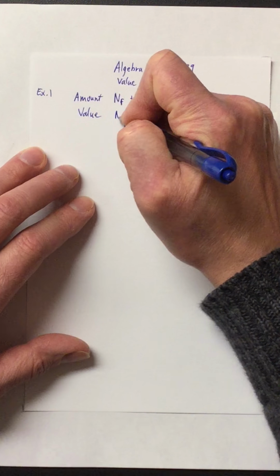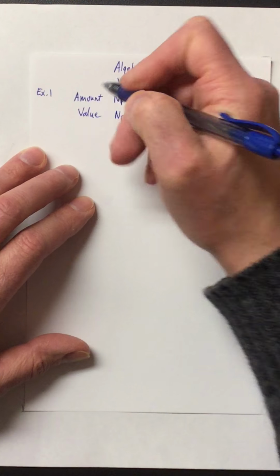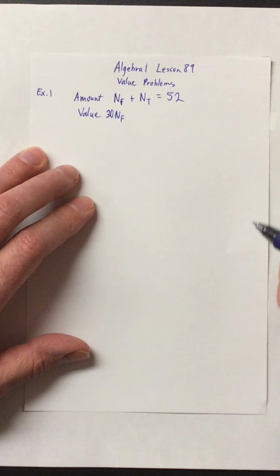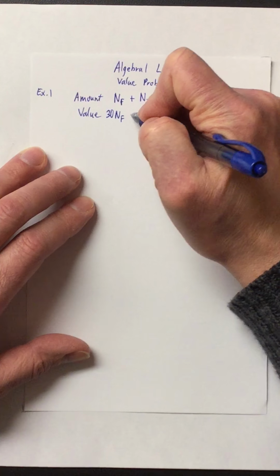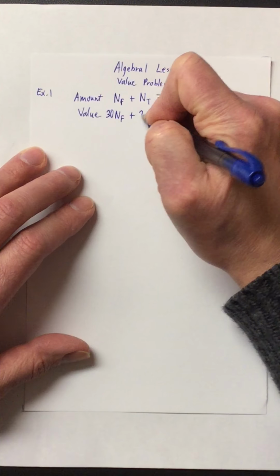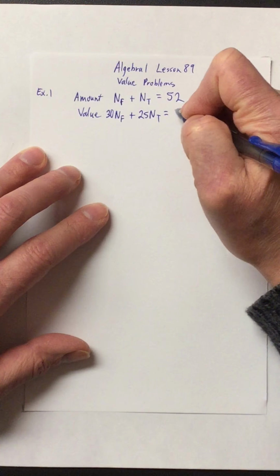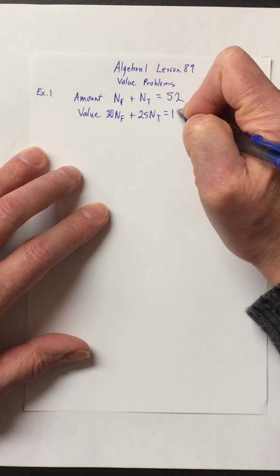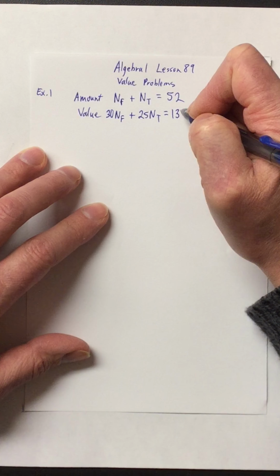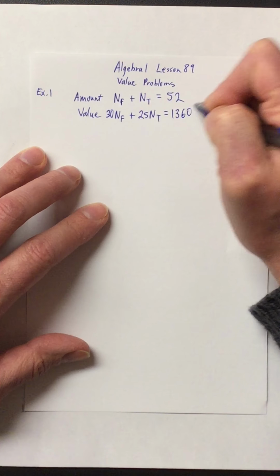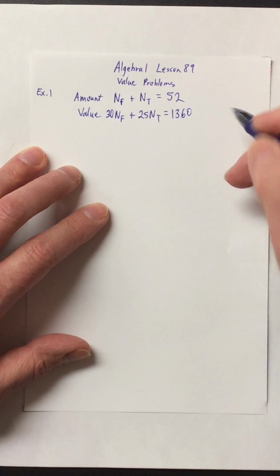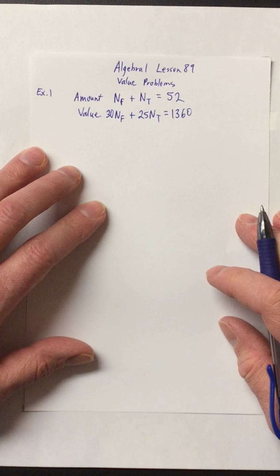So we're going to take our number of first class passengers and write $30 in front of that one, because that's the value of that ticket, and 25 for the tourist, and then the total amount of money that came in of $1,360. And these are all in full dollars, so we don't have to change anything.